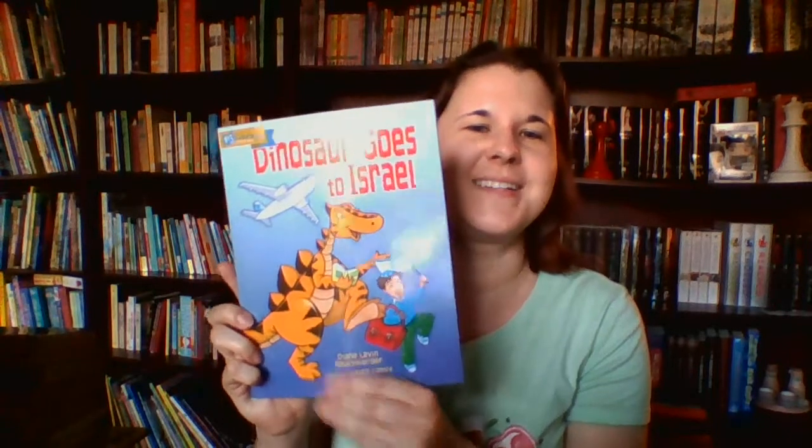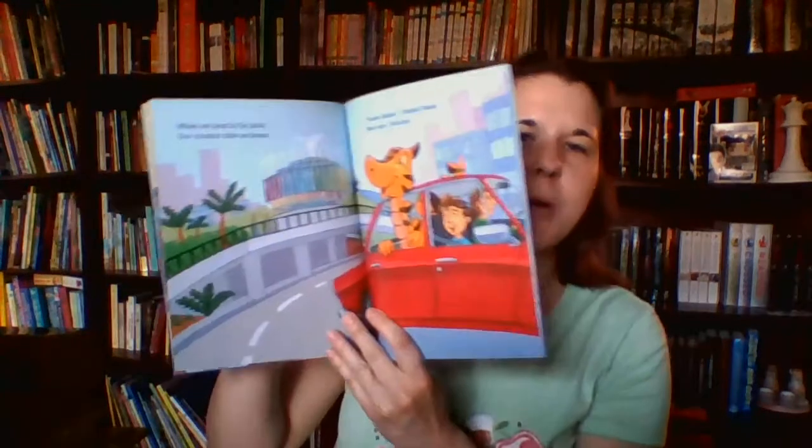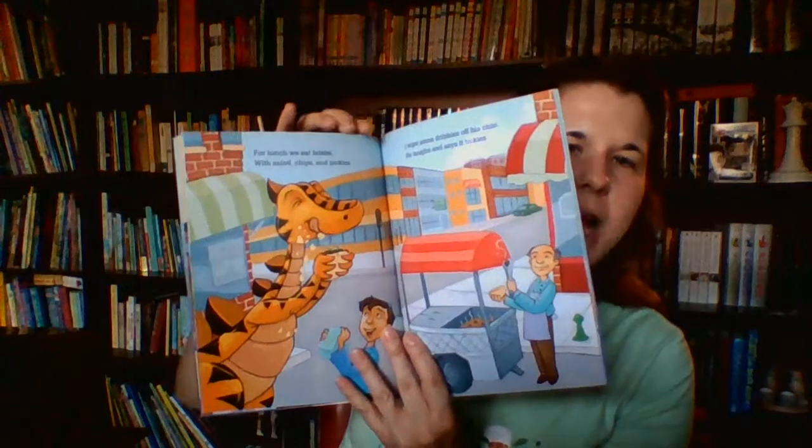This one is called Dinosaur Goes to Israel, and it's all about the interesting places in Israel. It's more like a travel log, but it's definitely meant for very young kids. It's very cartoony and kind of silly, because this big dinosaur is riding on a plane, trying to go to all these places. It shows the Tel Aviv airport, and they're leaving, and there are buildings in Tel Aviv. Oh, it talks about falafels and the food that they eat there from the street cart.